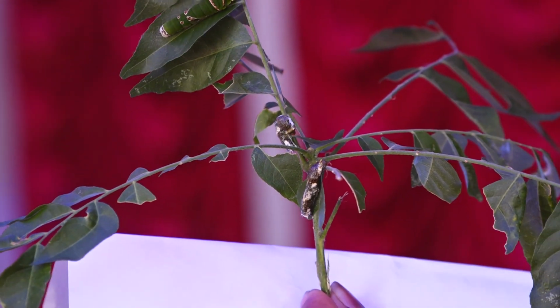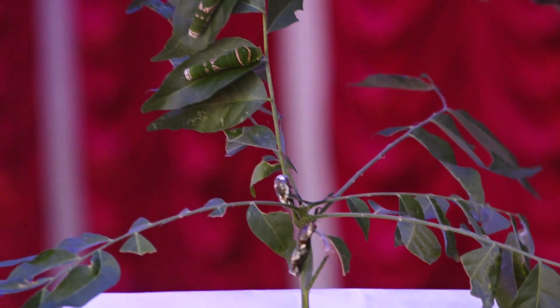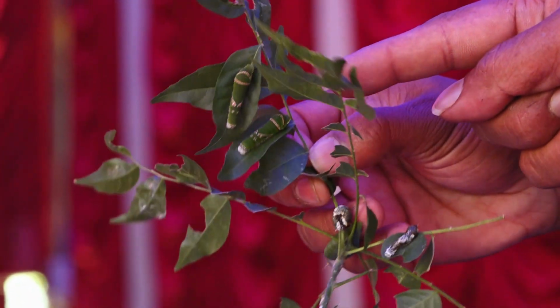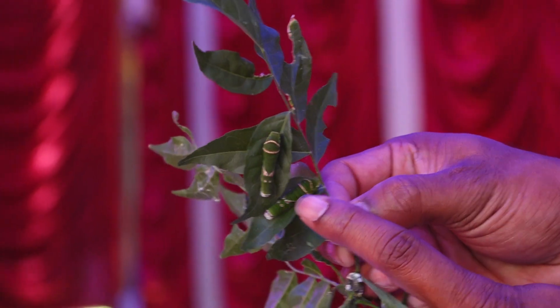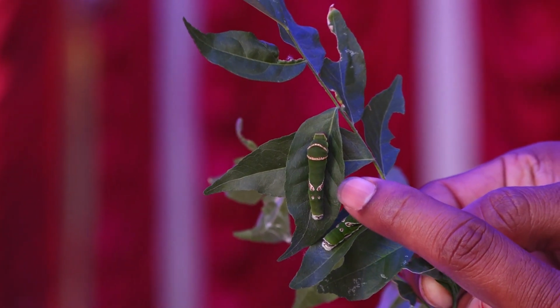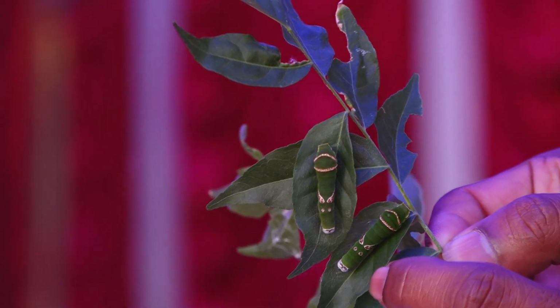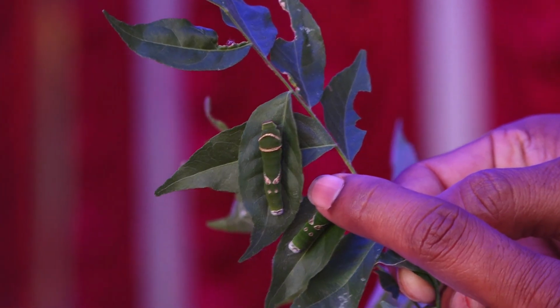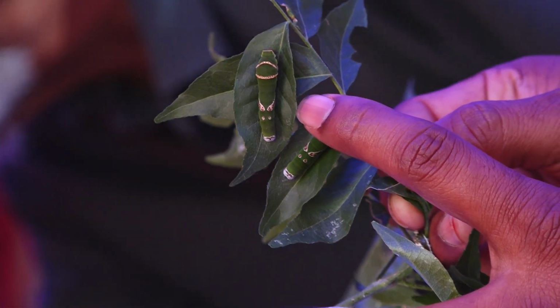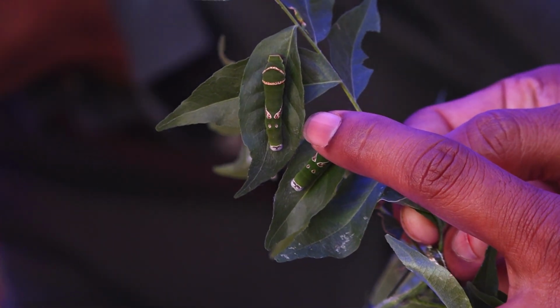A little above, can you see there's another one, two of them on top, completely different color. But they're all the common one. Even these which are black down there are going to turn into these green ones. So each time they change their skin, they might even change the color. The inner skin will have a different color or even a different set of patterns on them. So at each instar they start looking different.